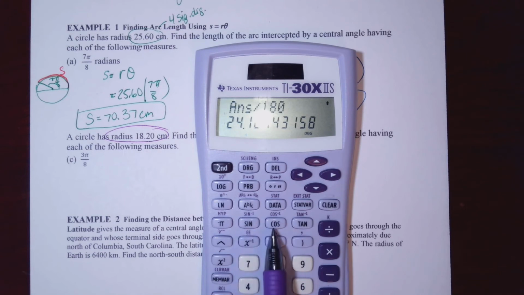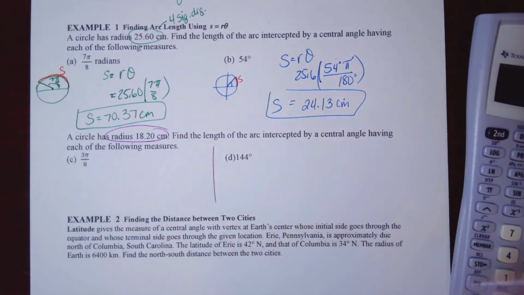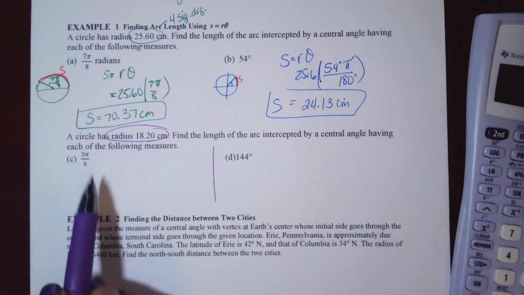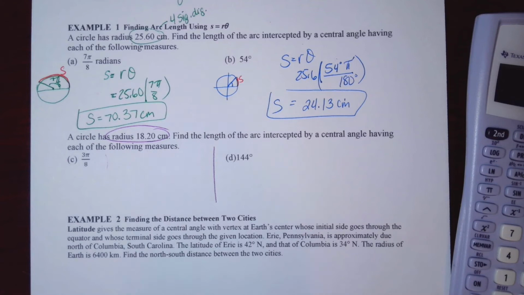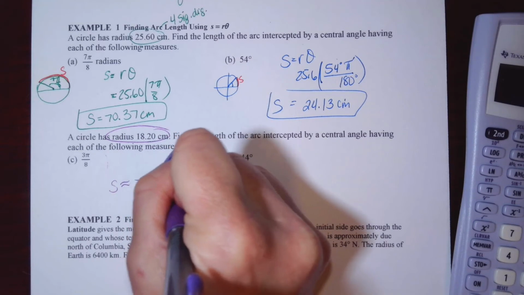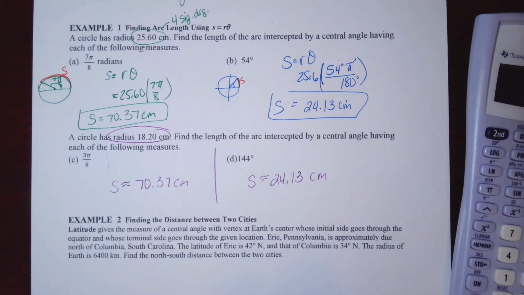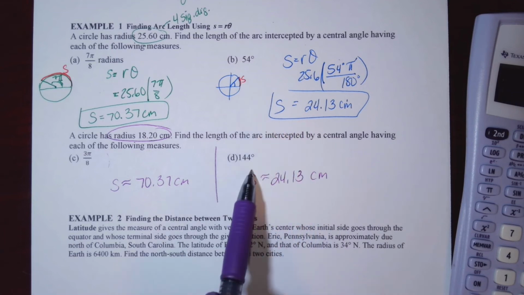If I'm using sine, sine inverse, cosine, cosine inverse, tangent, or tangent inverse, I have to be in the right mode, degree or radian mode. If I'm just doing multiplication and division, the mode doesn't matter because I'm not using the trig functions on that calculator. Okay, so pause the video. Make sure you know how to set these up. I'm just going to give you the answer so that you can check. This is what you should get when you use your formula S equals r theta, remembering that for this one I'm given degrees, so it has to be in radians for my formula to work.